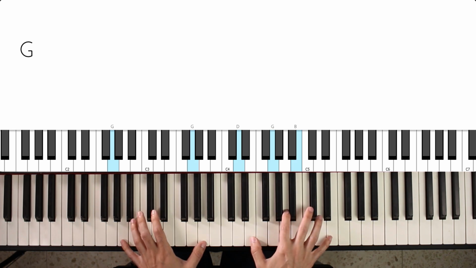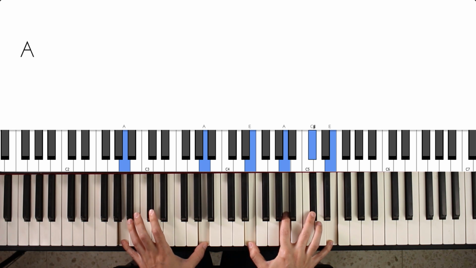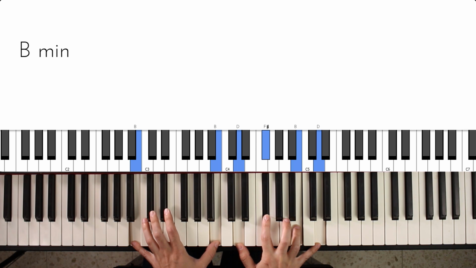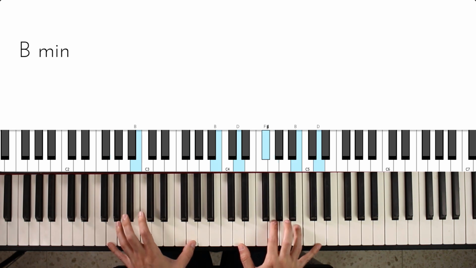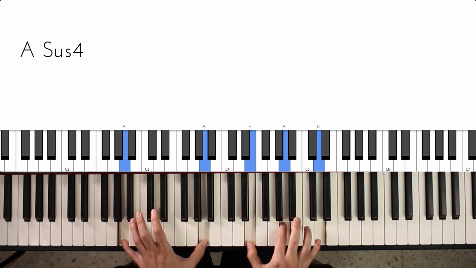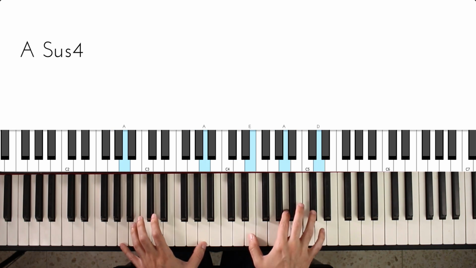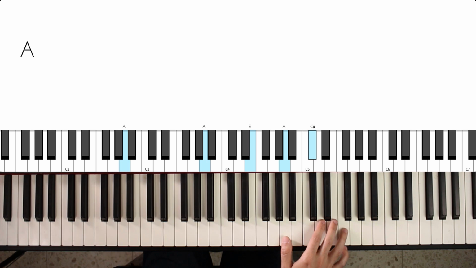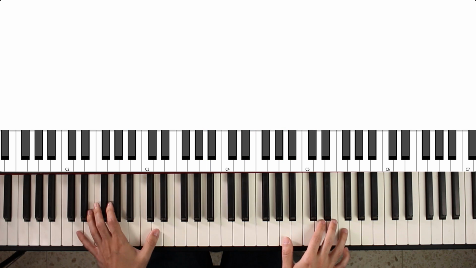And then an A major followed by a B minor, G major, A sus4 to an A, just an A major. Then we go back to the root. We go back to a D minor.